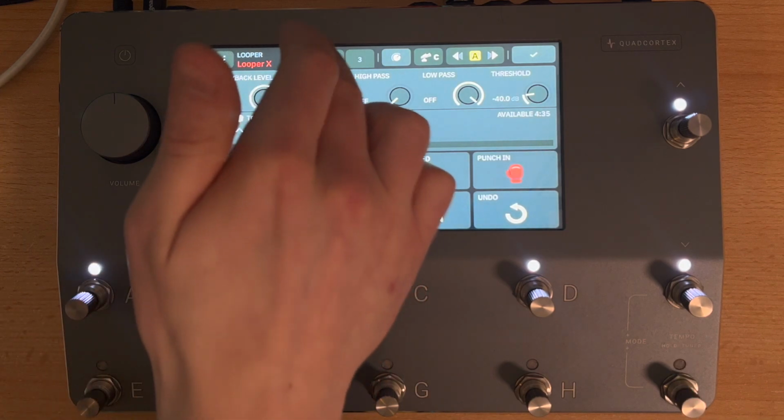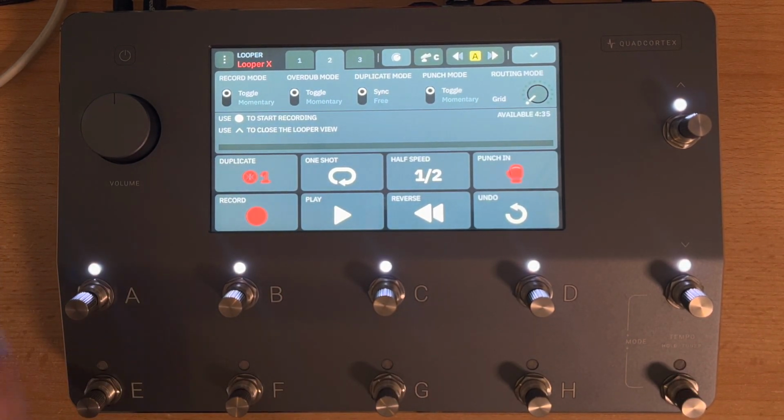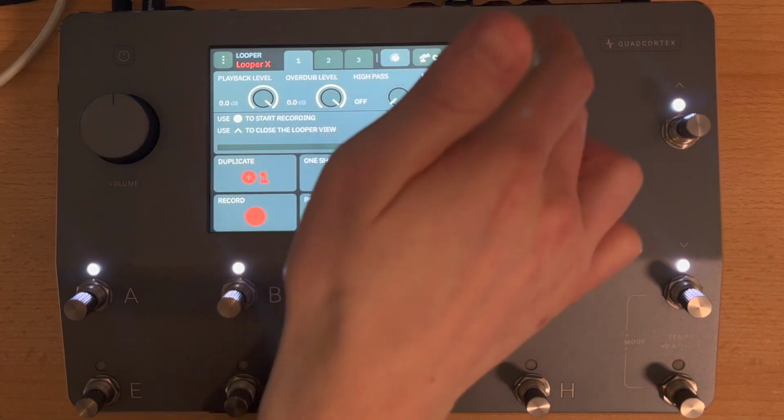Over here, you can choose whether you want a toggle or momentary footswitch. That's pretty cool. I use the toggle mode most of the time. For punch mode, I would recommend using the momentary switch, or that's what I would choose. Not that I'd recommend it, I suppose, but that's how I would use it, is what I mean. Because that way you just hold the switch down for however long you want to punch in. But yeah, that's the basics anyway.